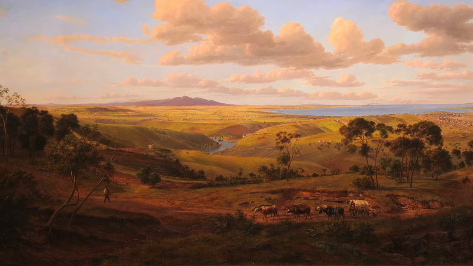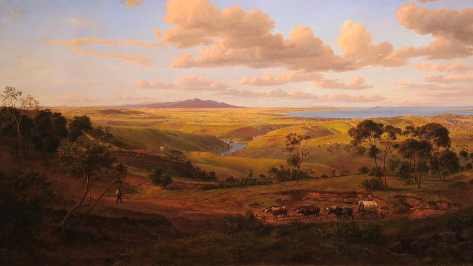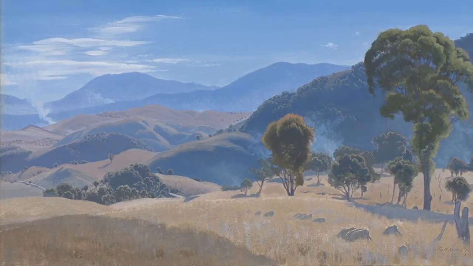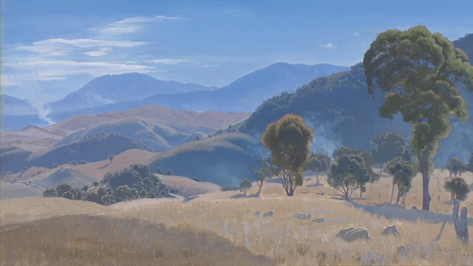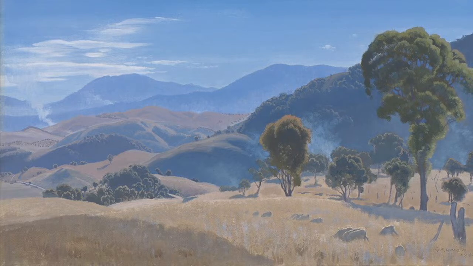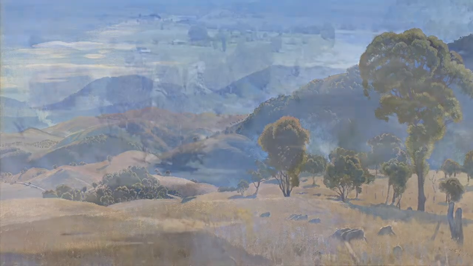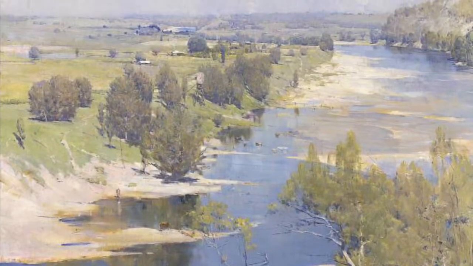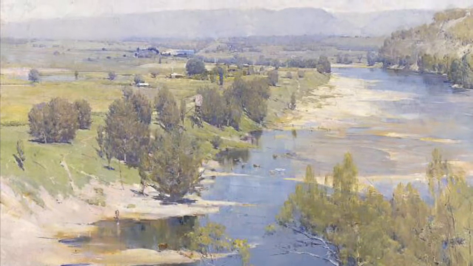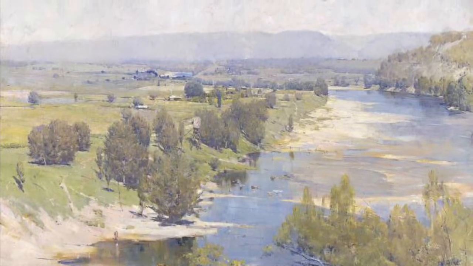There are key elements that create the sense of aerial perspective. Things get smaller as they go into the distance. Their temperature becomes cooler in terms of the colours. They become greyer and bluer as objects disappear into the distance. And also the contrast diminishes and the edges become softer.